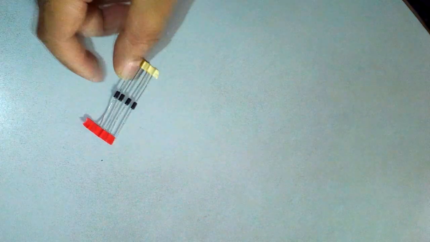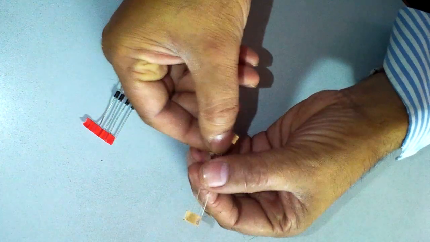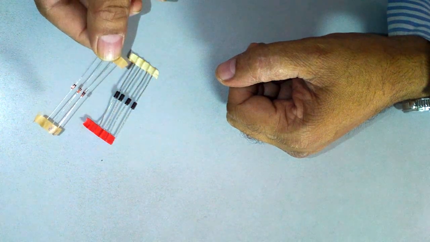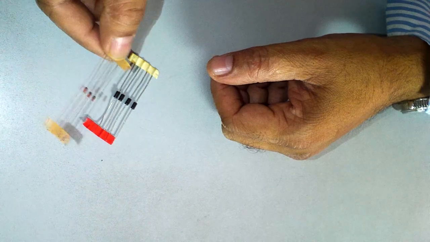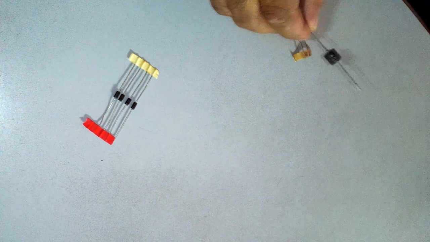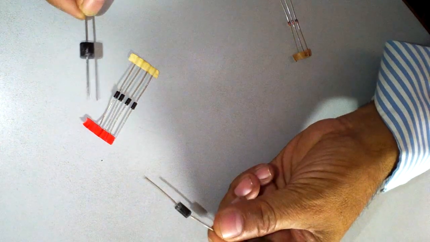Like this, you also have still smaller diodes. These are 1N4148 type diodes. Much smaller, handling only around 500 milliamps or 800 milliamps, in that range, for much smaller circuits. You also have some FR series, higher amp ones.